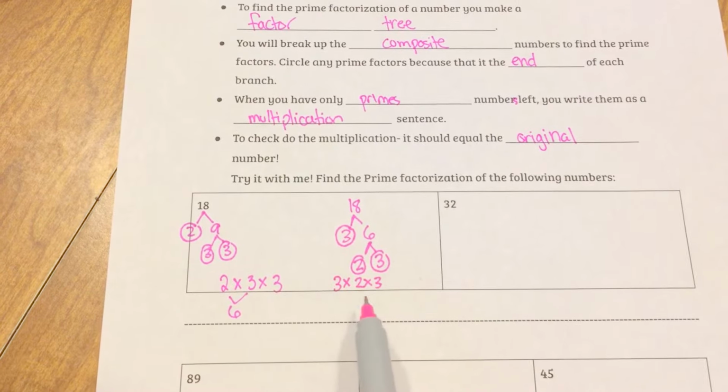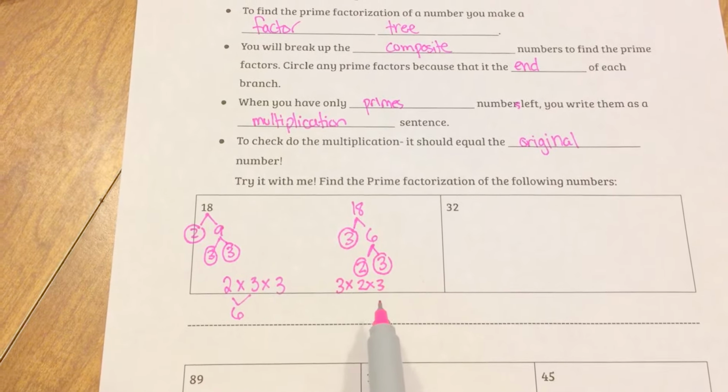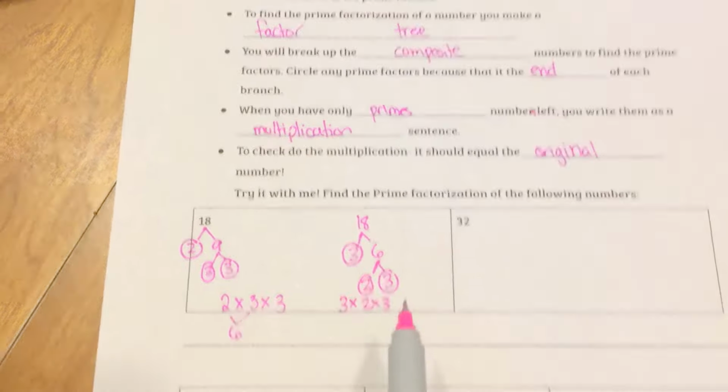Even though they are in a different order, I know that that's going to be the same thing because of the commutative property. 3 times 2 is 6. 6 times 3 is 18. Notice I have 2 3s. So go ahead and pause the video and try doing the number 32.